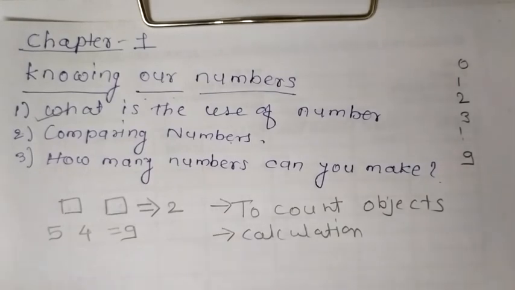You can use numbers in our day-to-day life for financial purposes, business purposes, many things. If you don't know numbers, then it is very difficult to do any kind of calculation, or you cannot even do small businesses. That's the reason it is very essential to know about the number system.